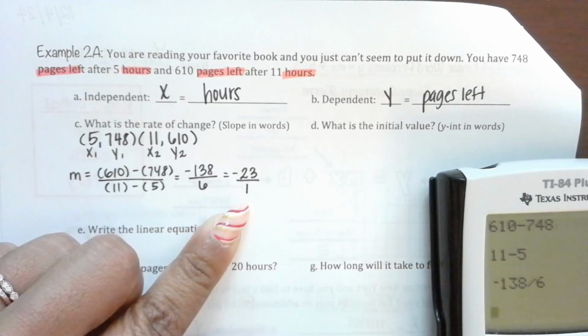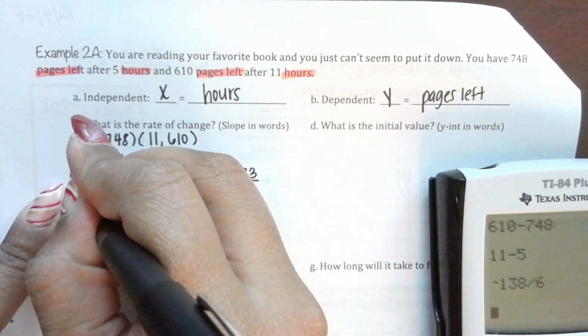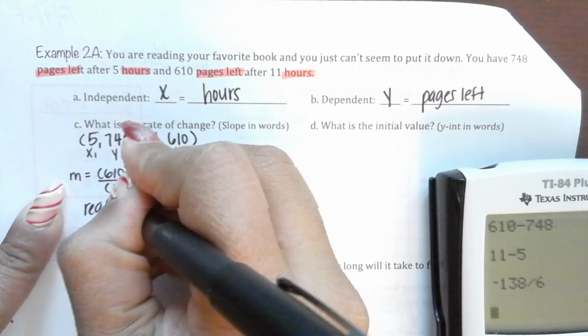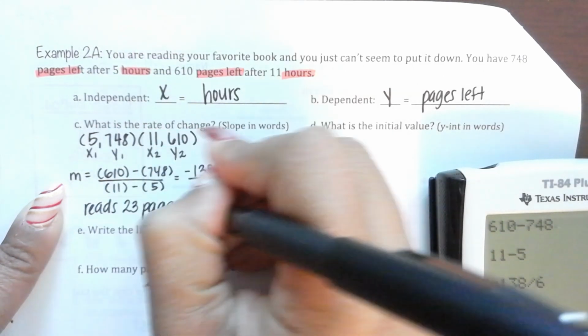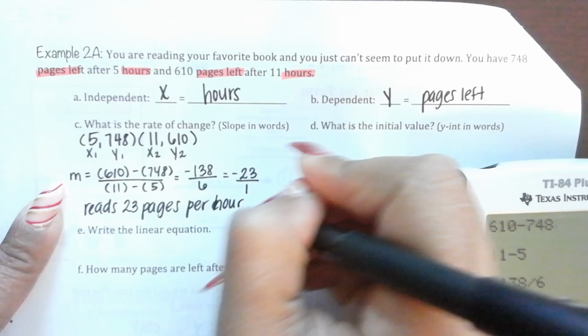Do you see how all of those mean the same thing? But you have to know how to understand the slope. If you can't extrapolate that information, that's what I'm not teaching you. Does that make sense? That means you're missing something. So, in words, we just said, what's happening? So we read 23 pages per hour, each hour, every hour. I put per.